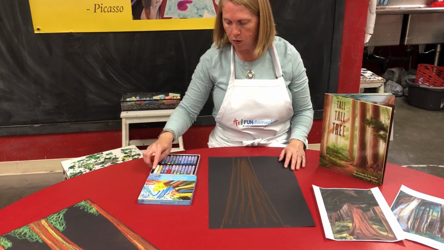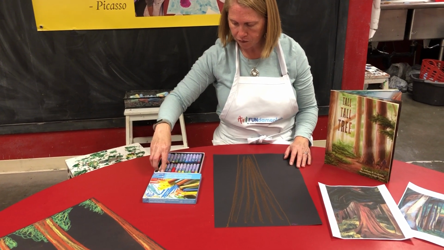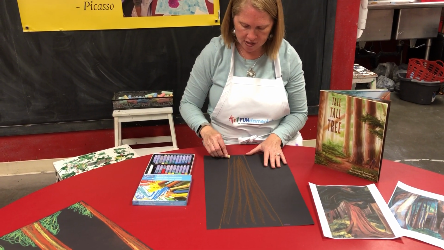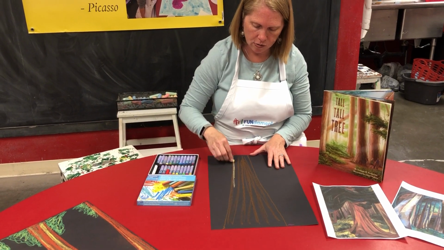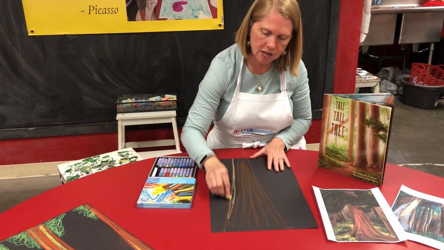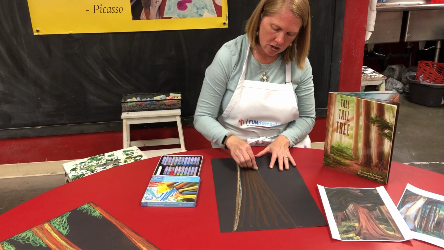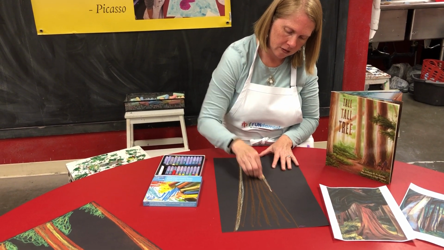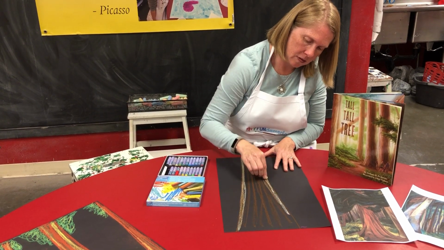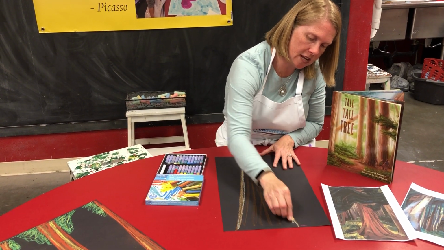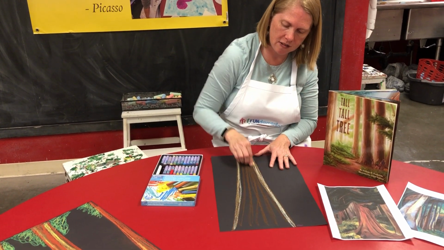So they can choose to put white or yellow. And we're going to put that on the side of the trees. And by doing that, it's going to make our tree start to look curved. We're going to put that on both sides of the trees. We're putting the light in on the side of the tree.